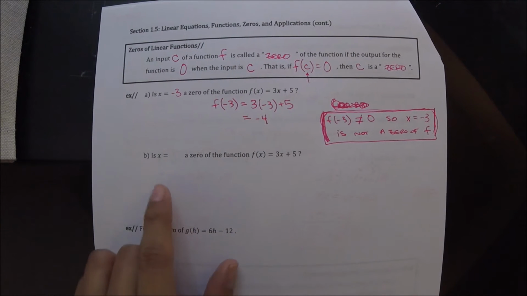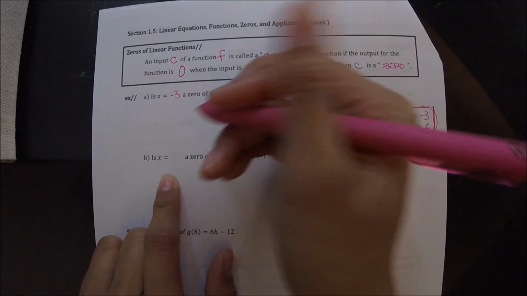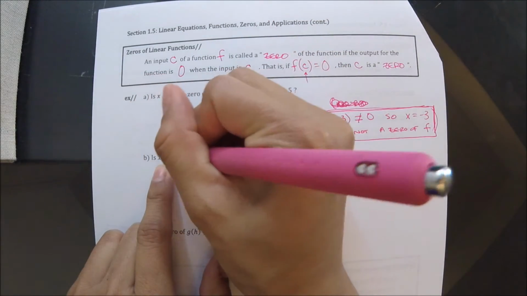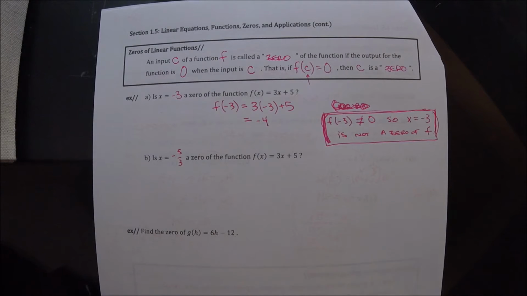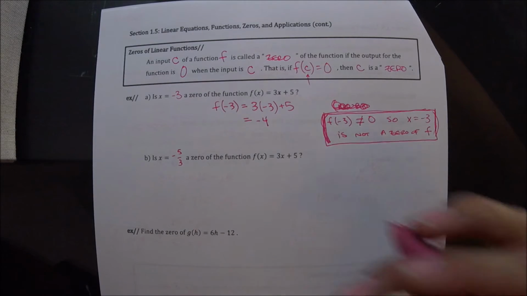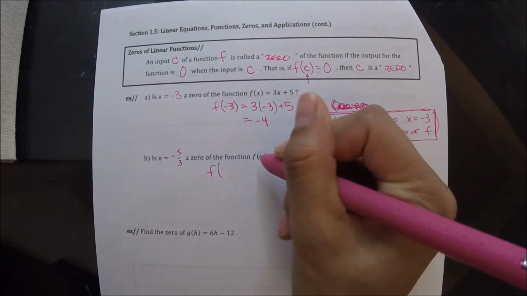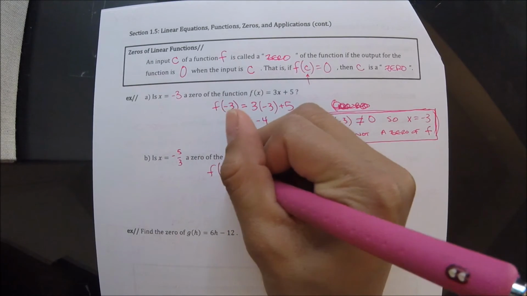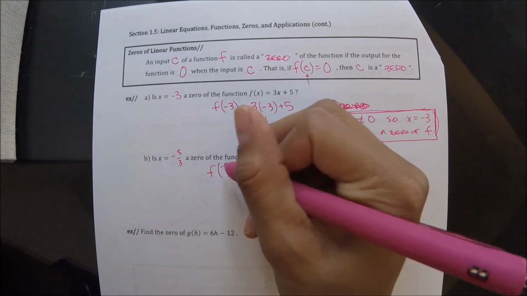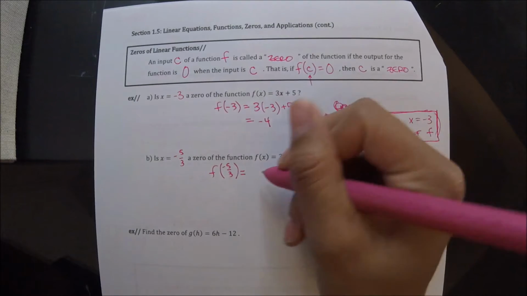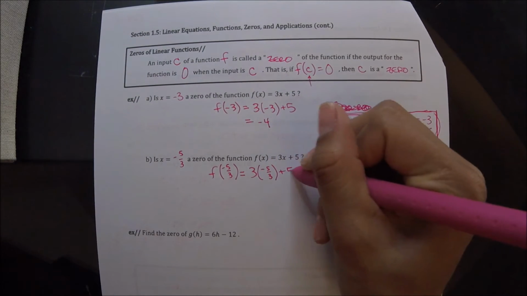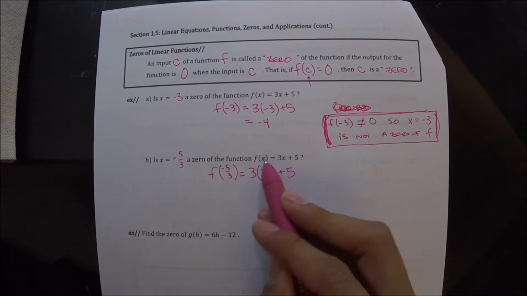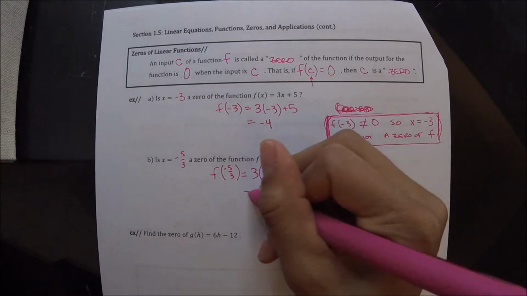Alright, let's do another one. Part B. Is x equals negative 5/3 a 0 of this function? Well, we're going to check that by doing the same thing. We're going to plug negative 5/3 into the function. So we're going to find f of negative 5/3 equals 3 times negative 5/3 plus 5. So just replacing all the x's with negative 5/3.